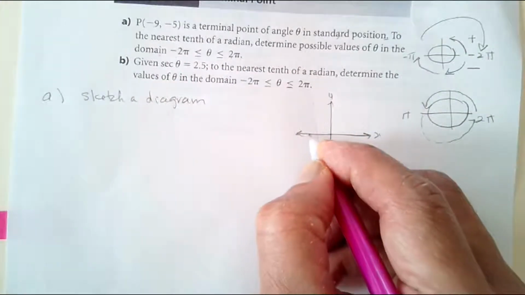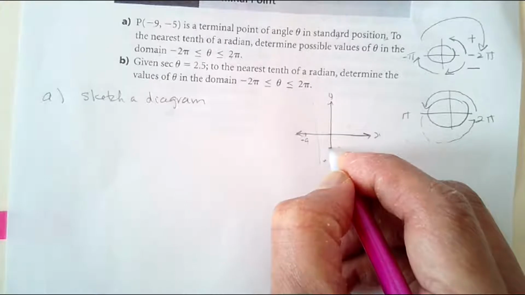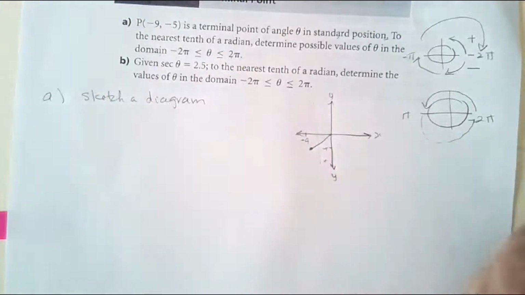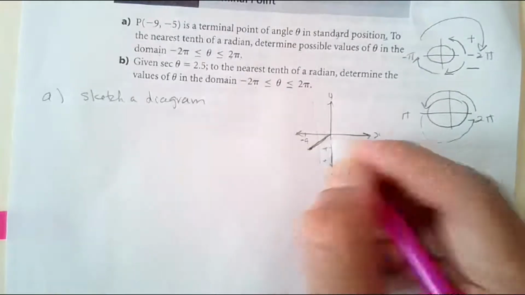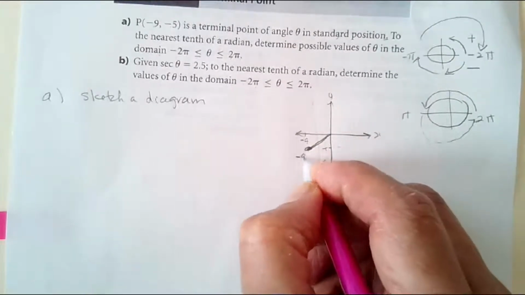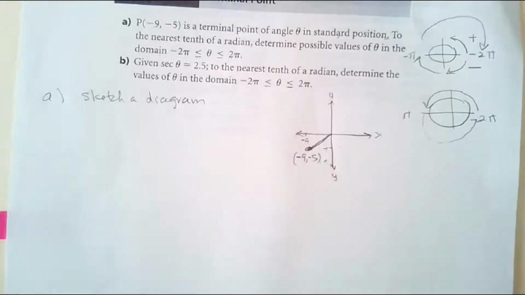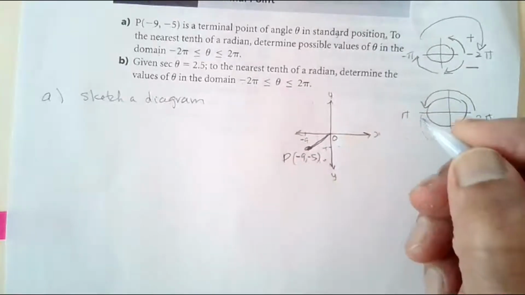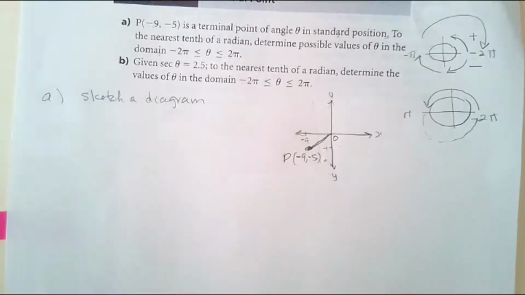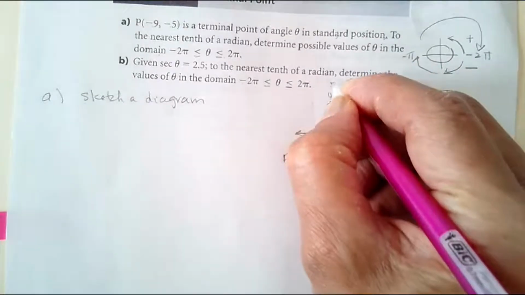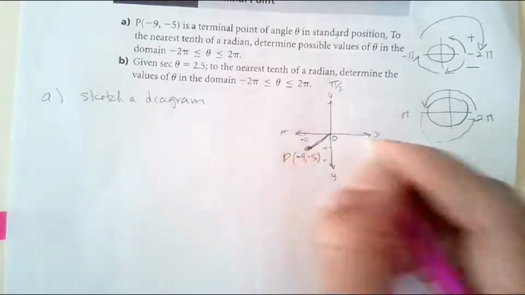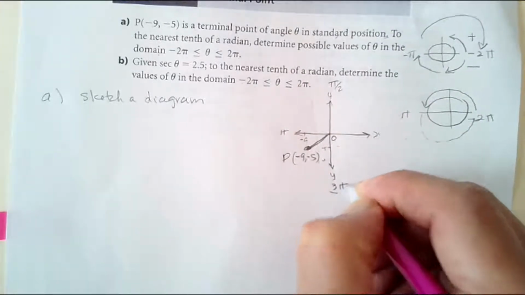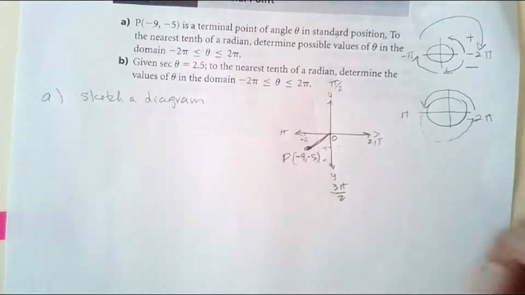So -9 is here, -5 there. So that's my point here. So that's my terminal point, -9, -5. I call that P. So this is the origin, the x and y axes. And just recall now this becomes pi over 2, pi going counterclockwise. This is 3 pi over 2, and this is 2 pi.